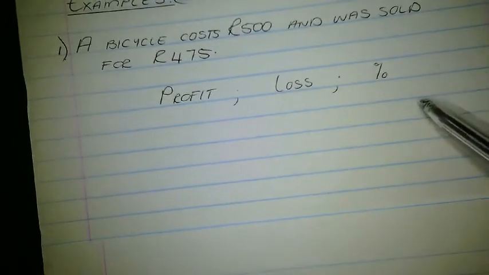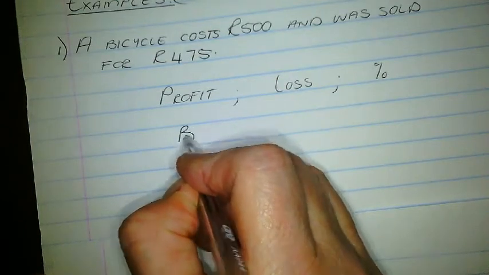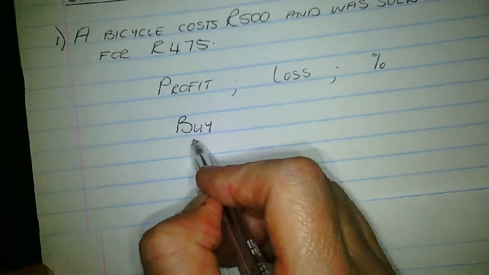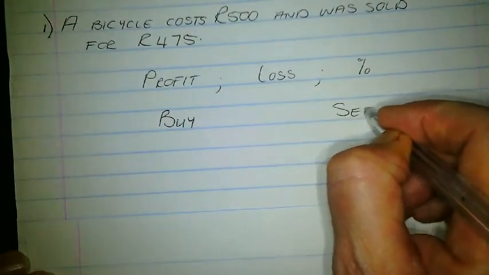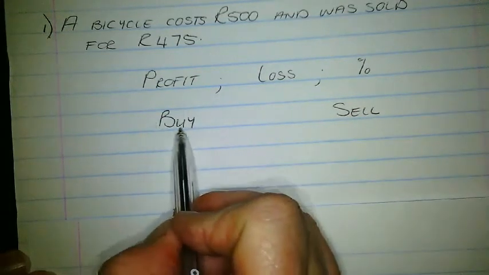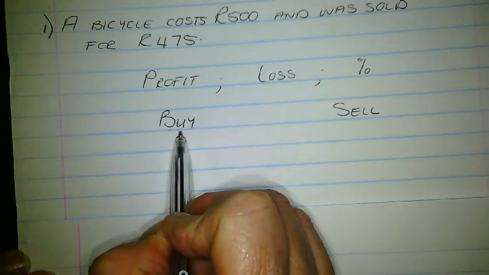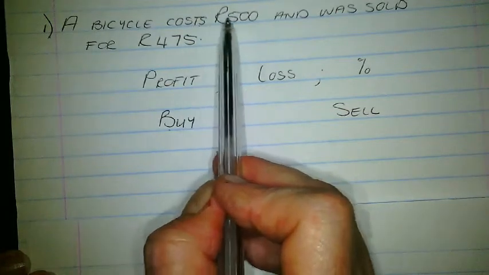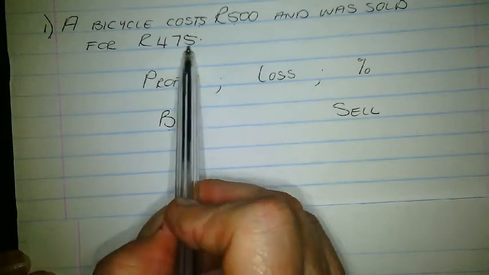Again, I'm going to use exactly the same words. So I'm going to first see from the sentence, what did I pay for it when I bought it, and then what did I sell it for. Okay, to get that information, remember the buy, when you bought it, that's the first one you have to start with. Okay, so going back to your sentence, a bicycle cost 500 Rand and was sold for 475.